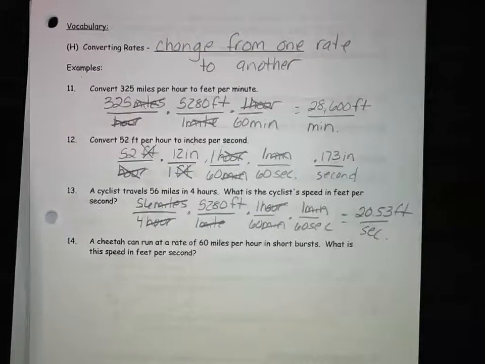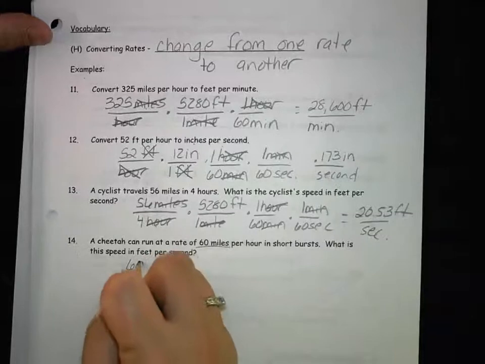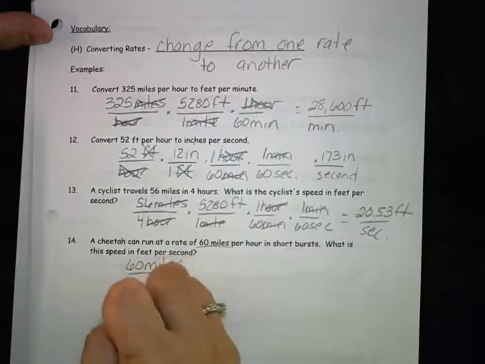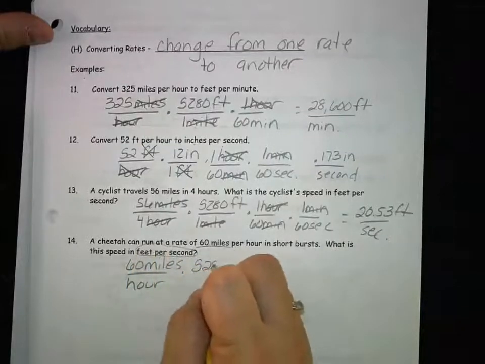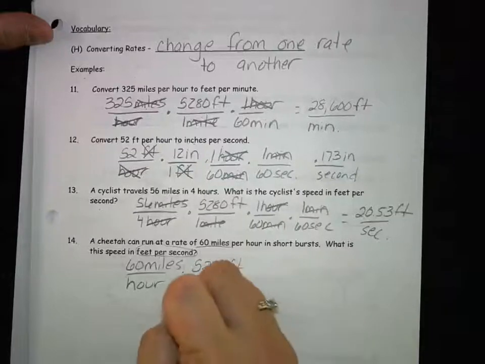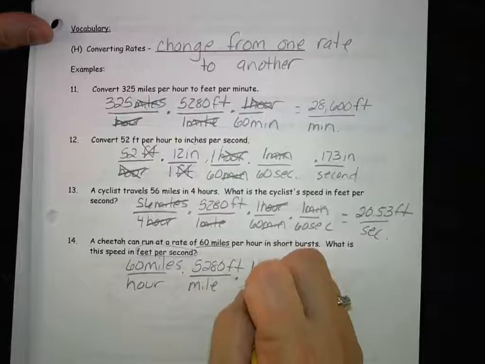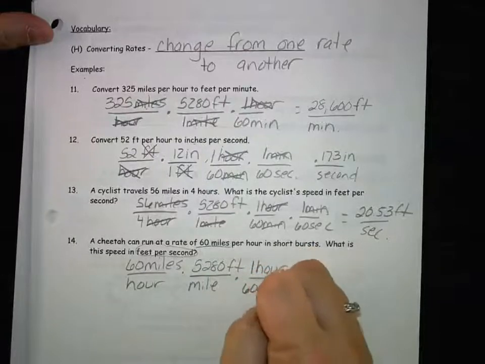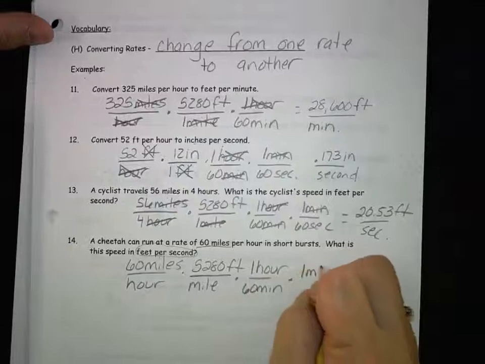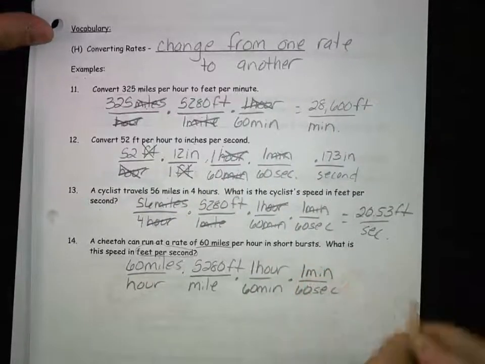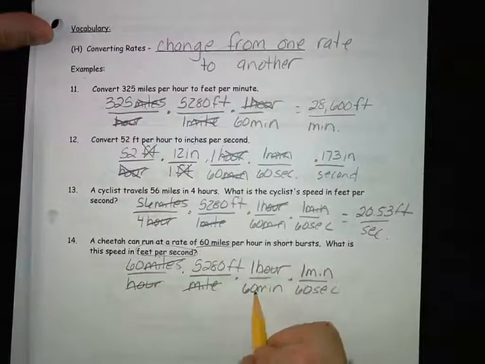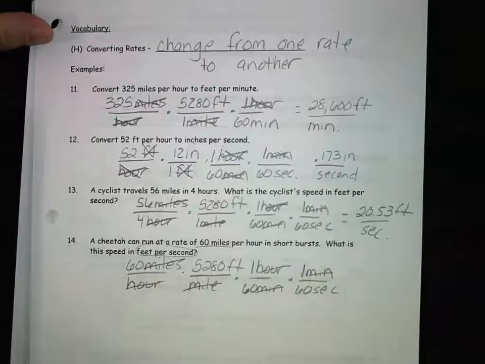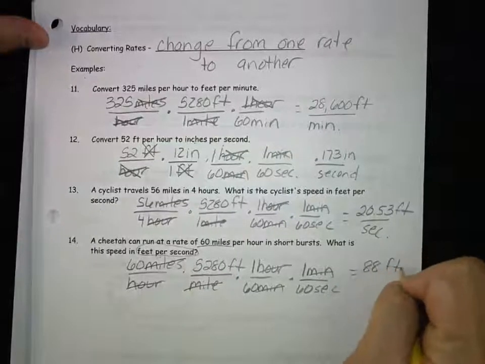And the last one, a cheetah can run at a rate of 60 miles per hour, and we want this in feet per second. So 5,280 feet in a mile. 1 hour is 60 minutes. And 1 minute is 60 seconds. Miles cancels with miles. Hours cancels with hours. Minutes cancels with minutes. And you end up with 88 feet per second.